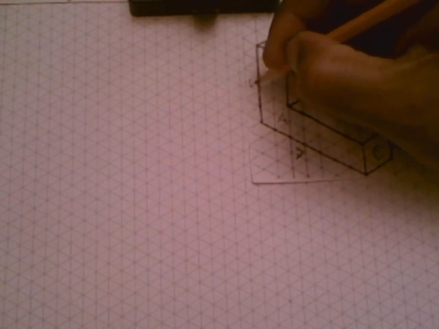The total height of the object is 5: 1, 2, 3, 4, and 5. So I'll put a number 5 right here for the height. And the total width of the object is 5. I count the boxes: 1, 2, 3, 4, 5.